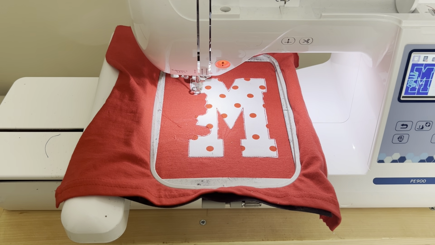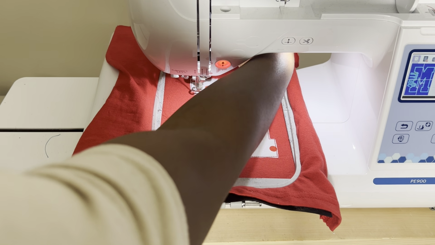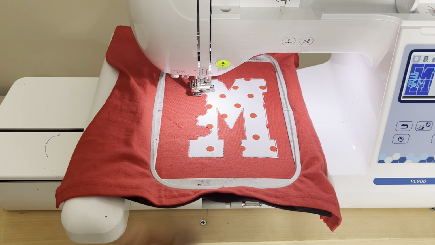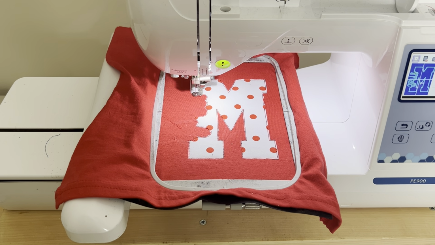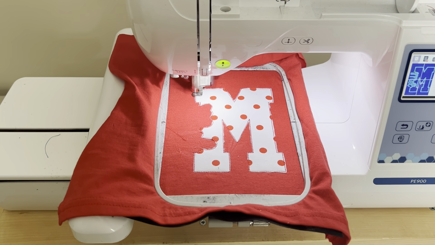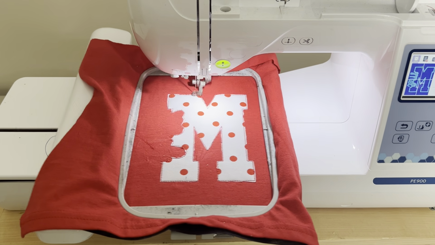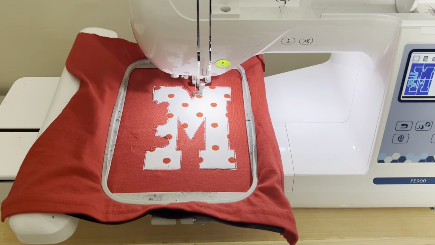Okay guys, I cut it out. Now I'm gonna do the satin border, then finish it off. You don't have to stay for this. I'm just gonna let it play and then I'll come back and show you what it looks like.